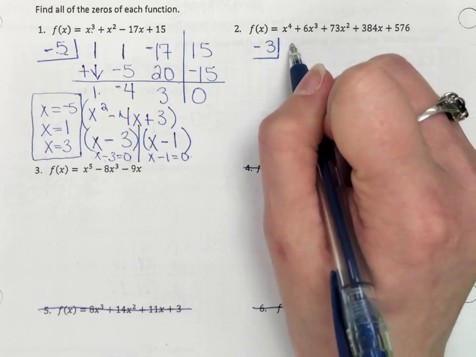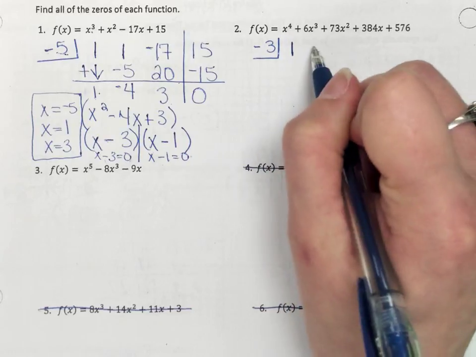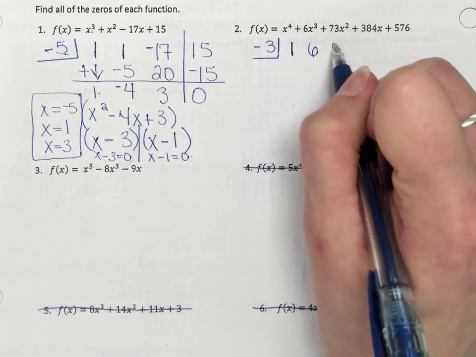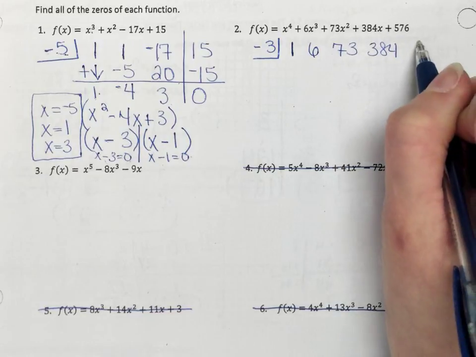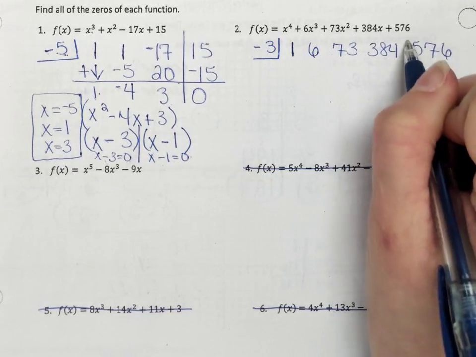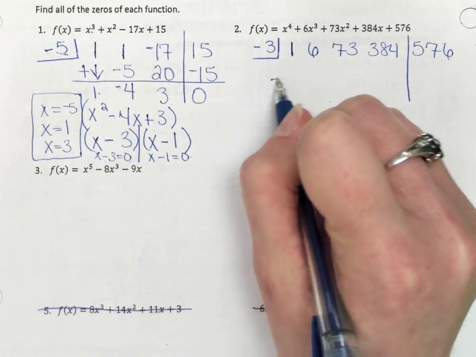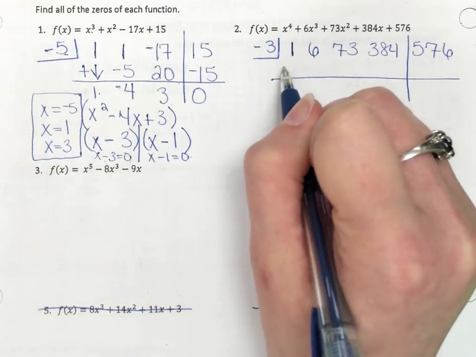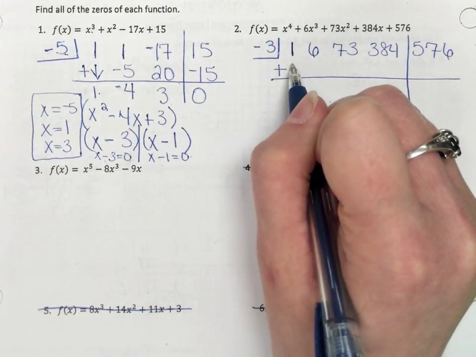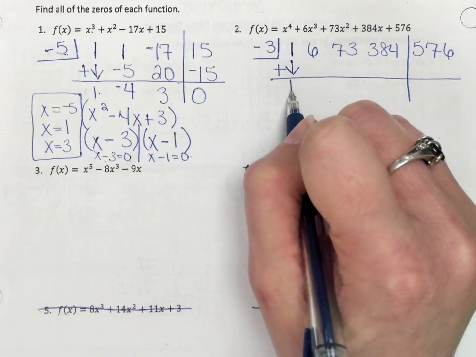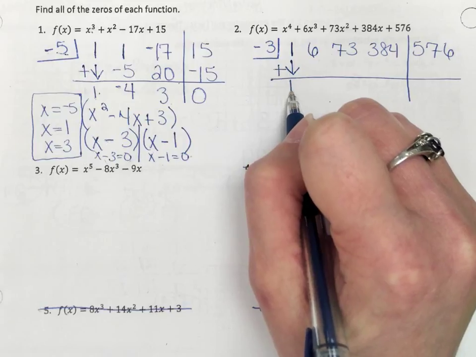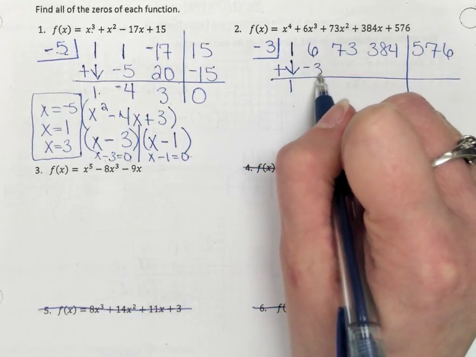All right, am I missing any exponents? Nope. All right, what's my first number? 1. What's my next number? And my next number? And then? And last one? Perfect. All right, you might want to use your calculator because some of these numbers are going to be pretty big, okay? Bring down the 1. Use your calculator because if you get a number wrong, everything afterwards is going to be wrong, okay?